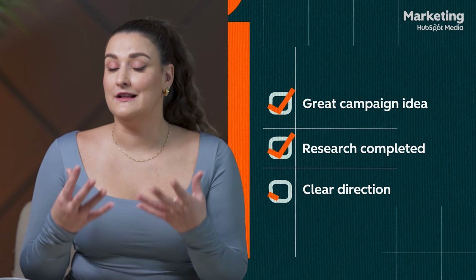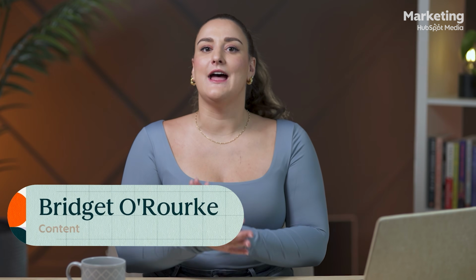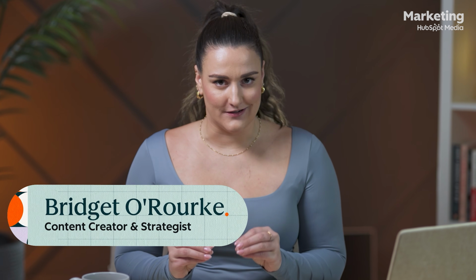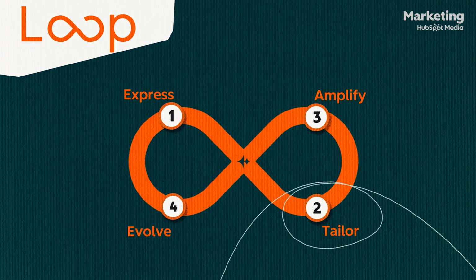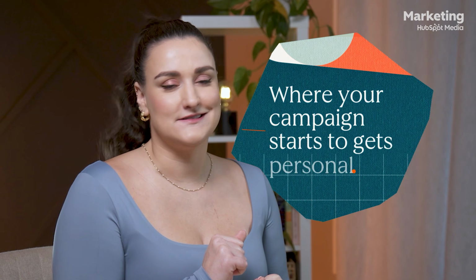So you've had a great campaign idea. You've done your research. You've got a clear direction on what you want to do. What's next? Now it's time to turn that direction into connection by building it out in a way that feels tailored to your audience. This is what the Tailor Stage of HubSpot's Loop Marketing Playbook helps you do. It's where your campaign starts to get personal.